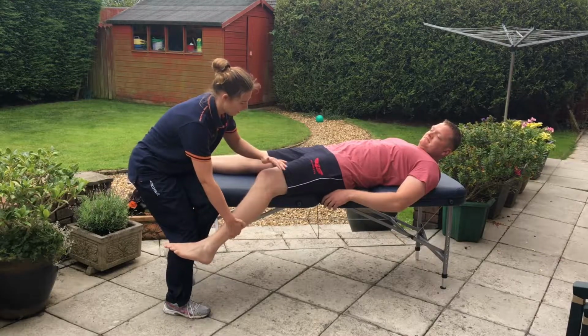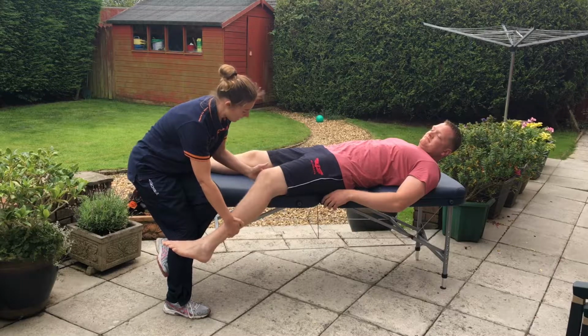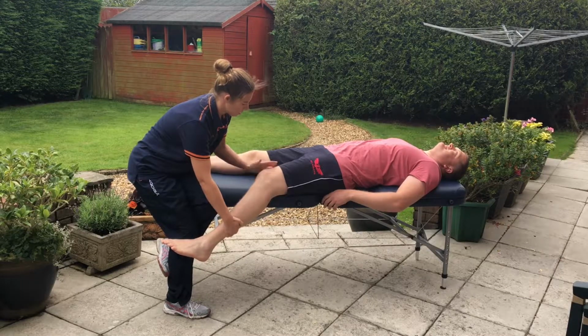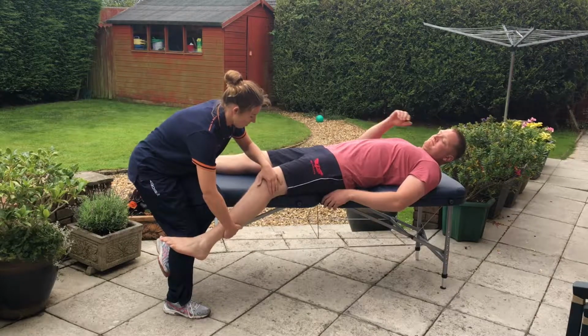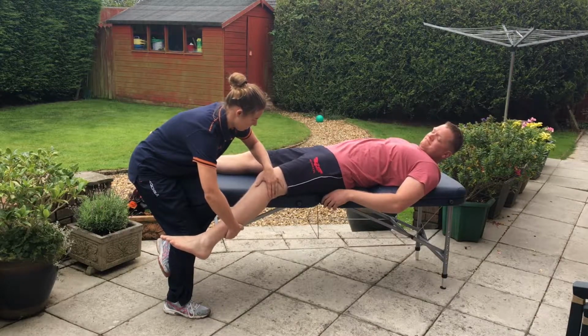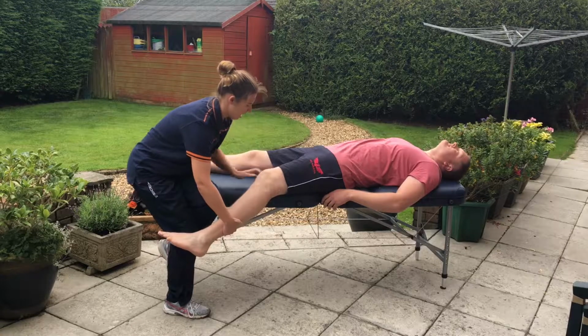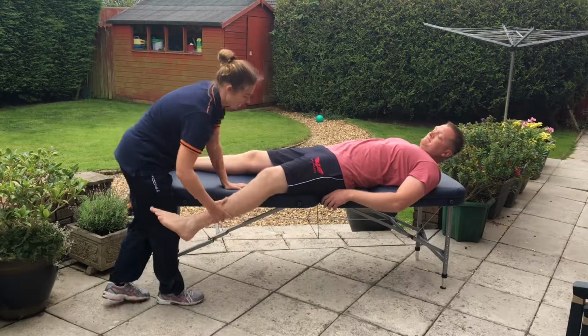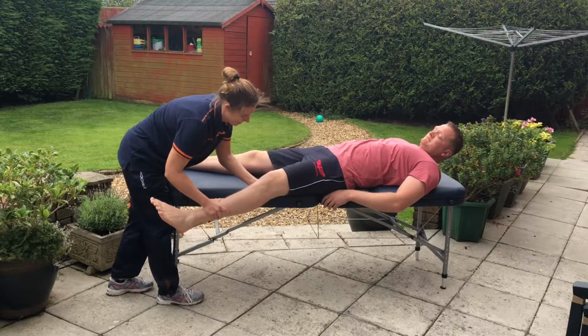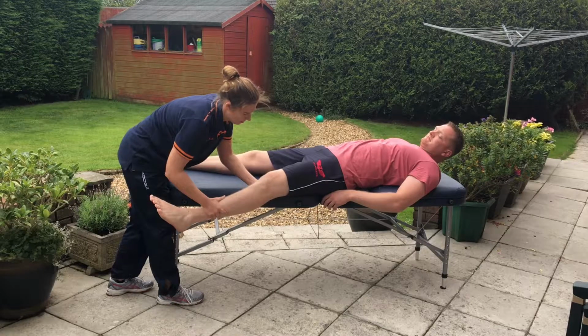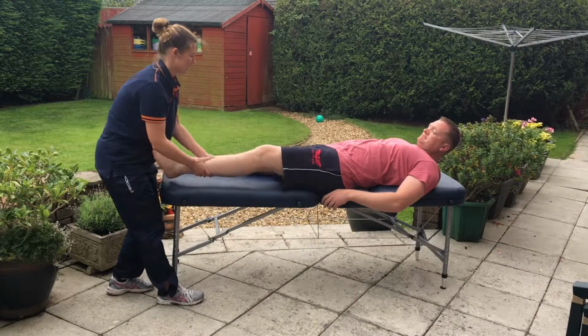And then for testing the medial collateral ligament, we want to stress the leg into a valgus deformity, so pushing out. And for a lateral collateral ligament, we want to put it into a varus deformity. Good. Okay. Excellent.